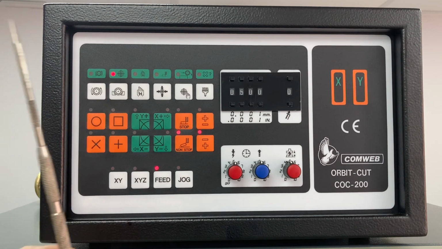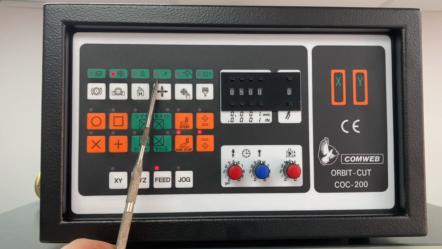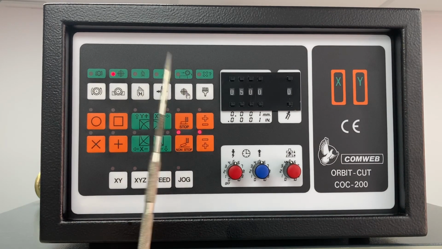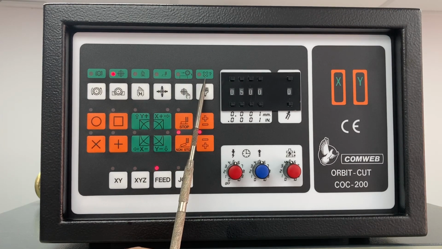center. The next one is a light to indicate that you're on halt. This light indicates that you've got a short. This light indicates that you've hit your limit switches. The final is a general fault lamp.